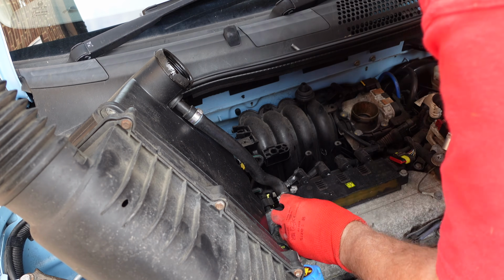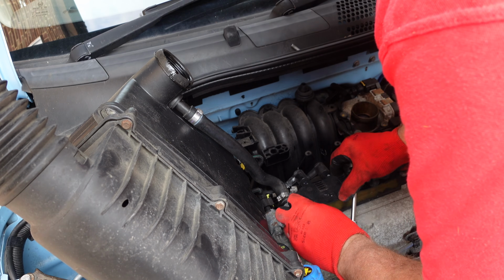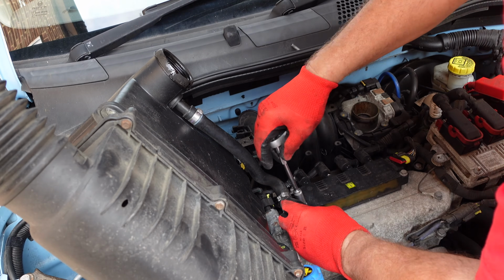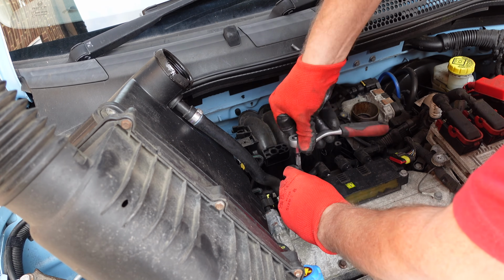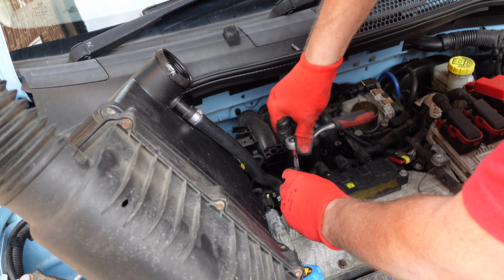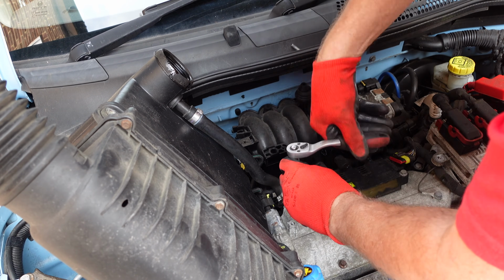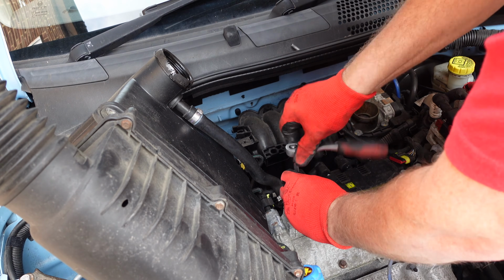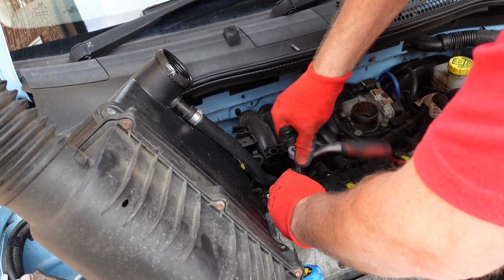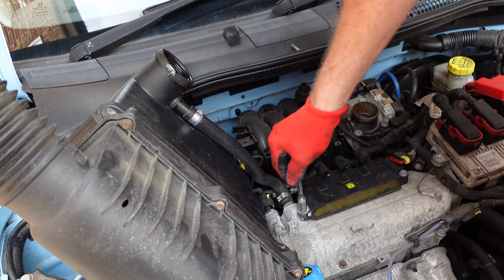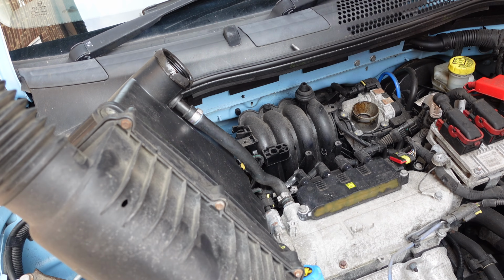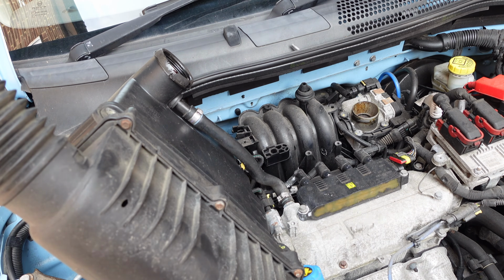Actually, before we put that one on, let's put that one on the side, and we'll have to go and find another bolt for that back one, or I could just leave it off. You don't necessarily need the 3 on there, it's held on with 2 fine. There you go, that's on now.